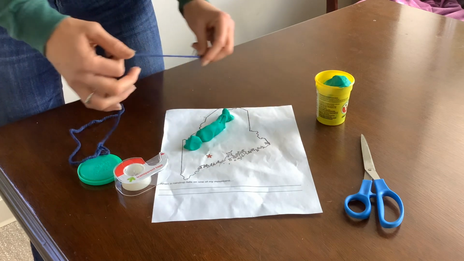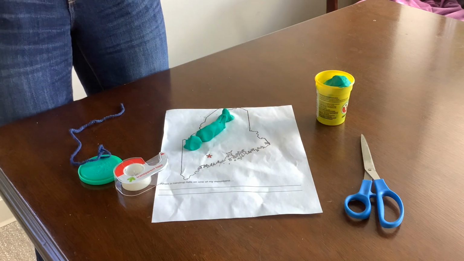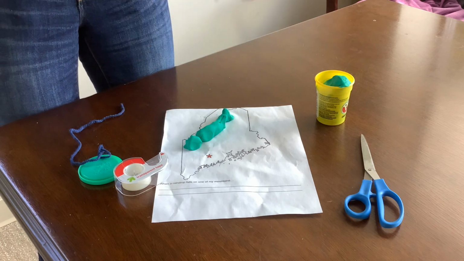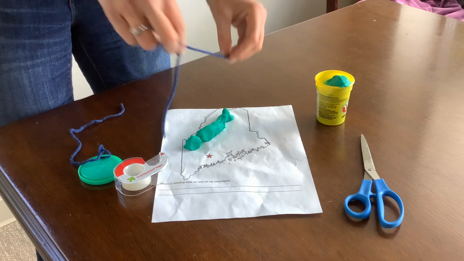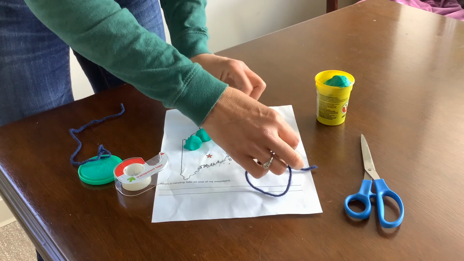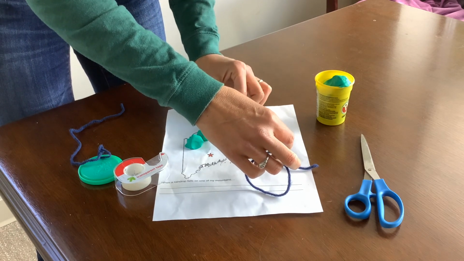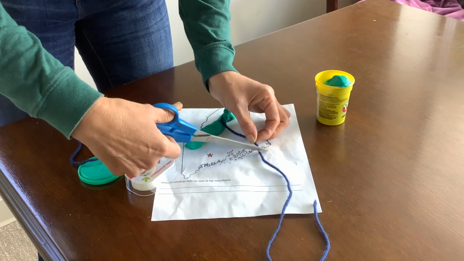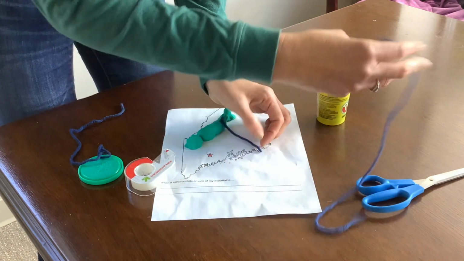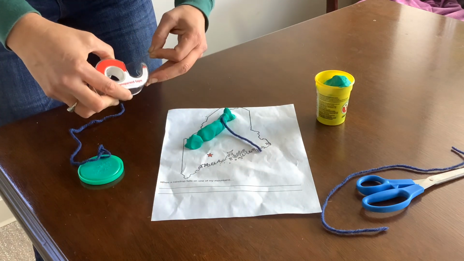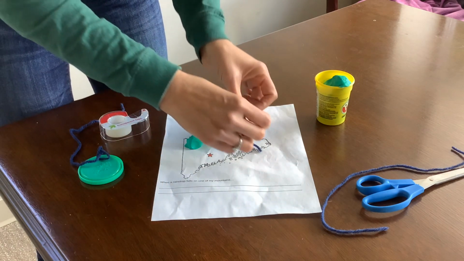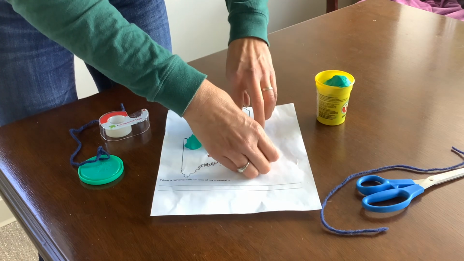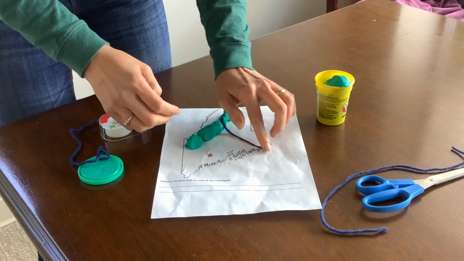And then they're going to take their blue yarn, and this is a river. It can be just water. It doesn't have to be the specific Penobscot River or the Kennebec River. You just want them to show that it starts up here on the top of the mountain and it flows all the way down right to the ocean. And so then they can tape that river in place, and you know that they understand that rivers start at a mountain and flow down to the ocean.